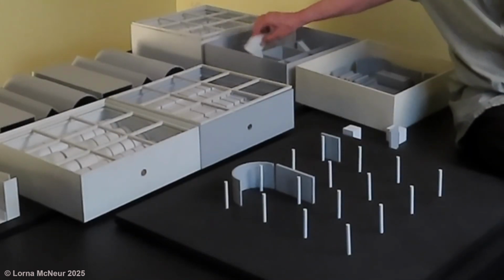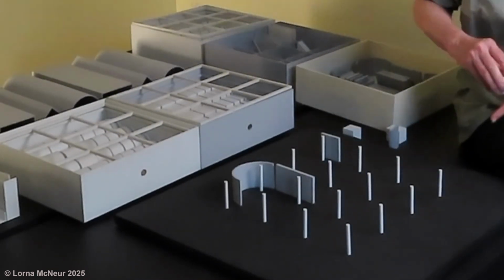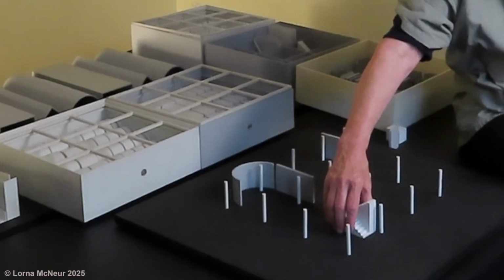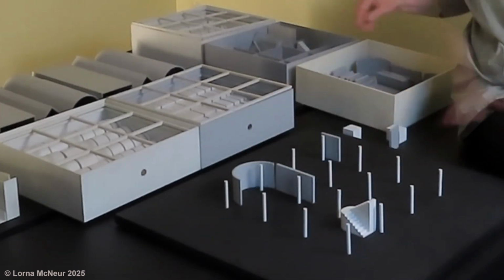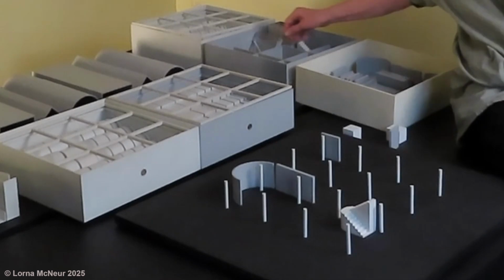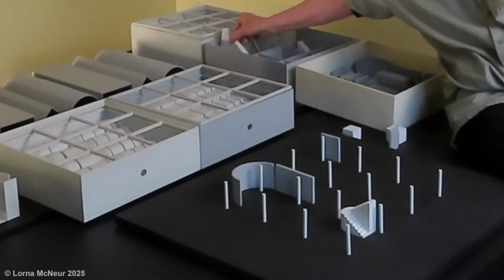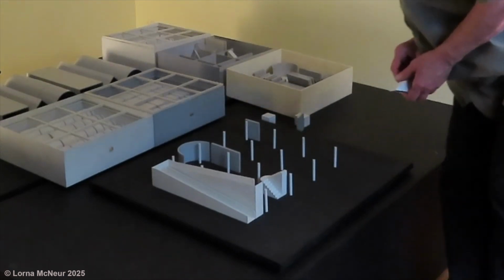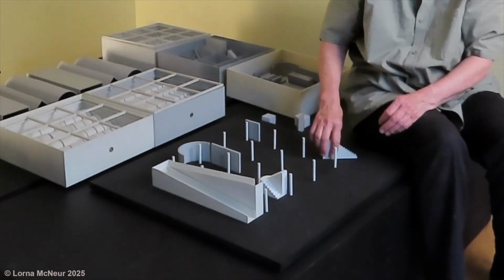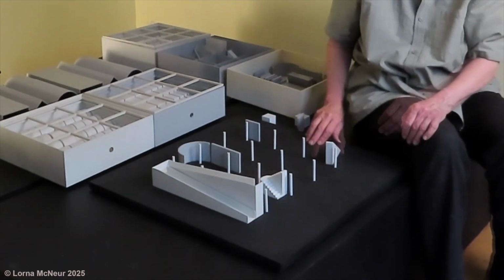We also have various different elements which can bring you up to a second level. You really want to have these various different elements at your fingertips. So it's a way of playing with architecture on many different levels.